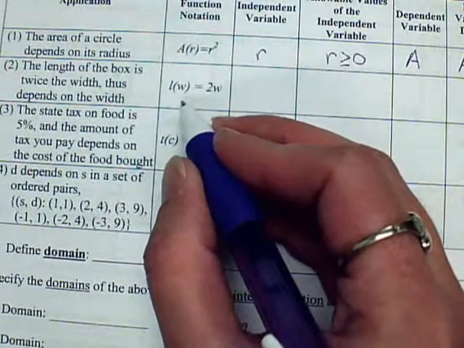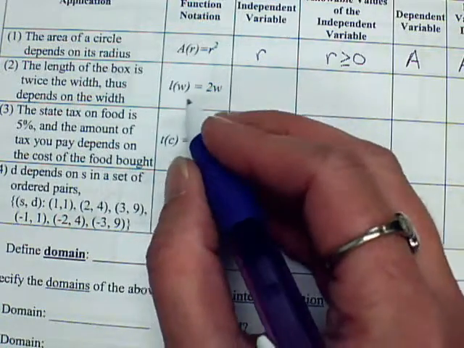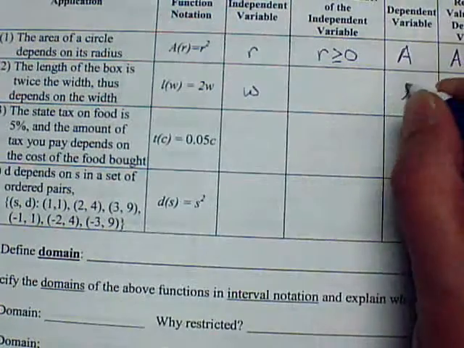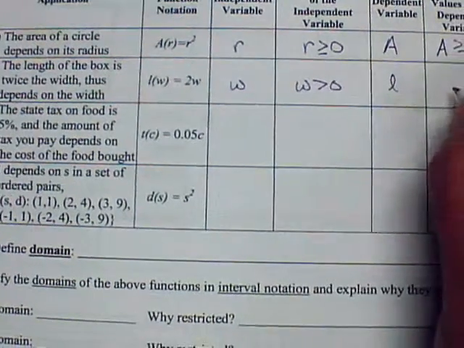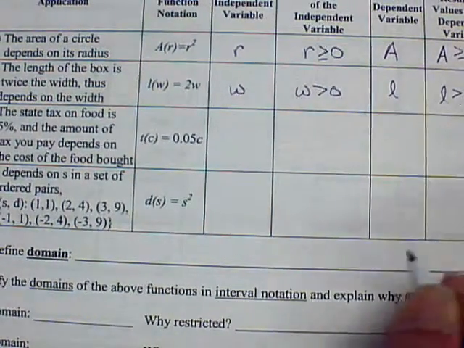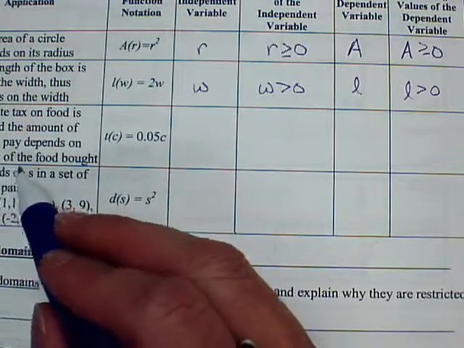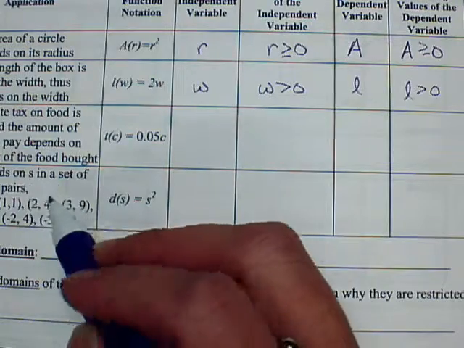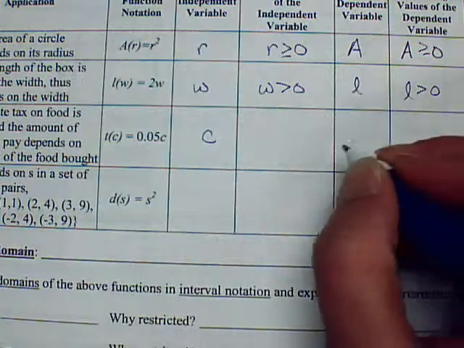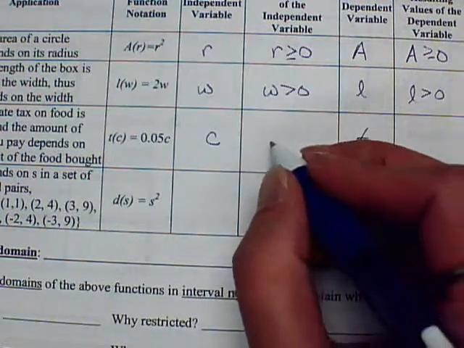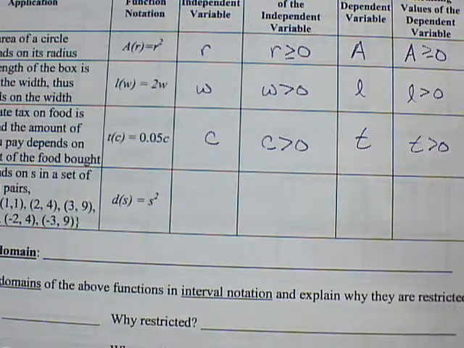This next one, the length of a box is twice the width. Thus, it depends on the width. So the width is the independent, length is the dependent. Well, width of a box needs to be greater than 0, and so does the length. The next one talks about state tax on food. It's 5%, and the amount of tax you pay depends on the cost of the food you bought. Well, the cost of the food is what is independent. The tax depends on that. The cost has to be greater than 0. That means our tax has to be greater than 0 because you can't have negative money.